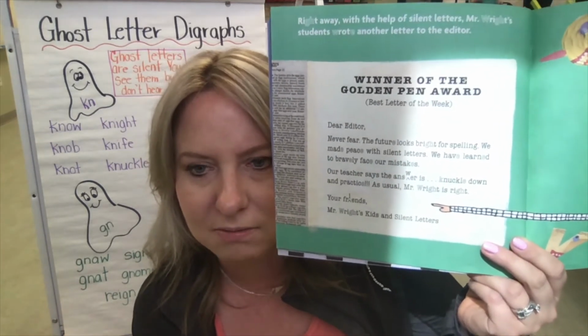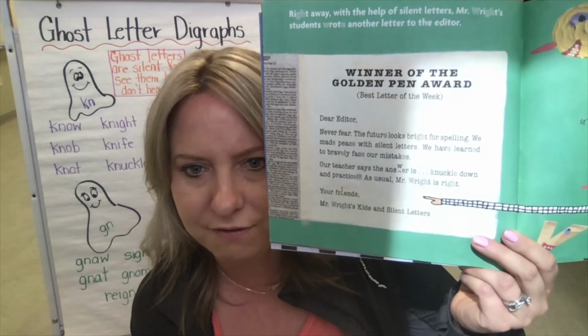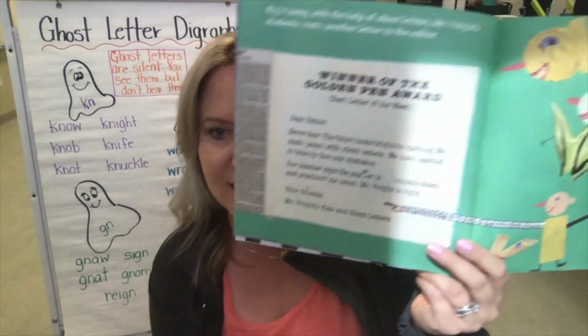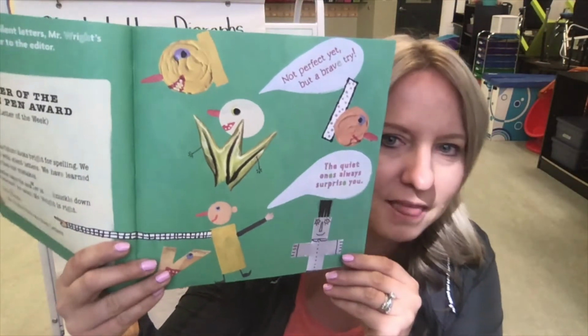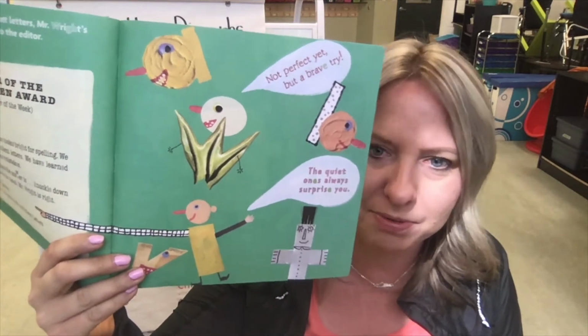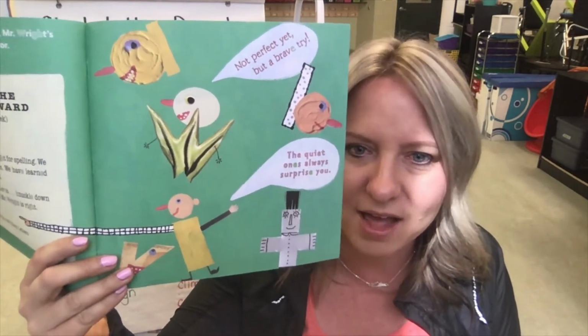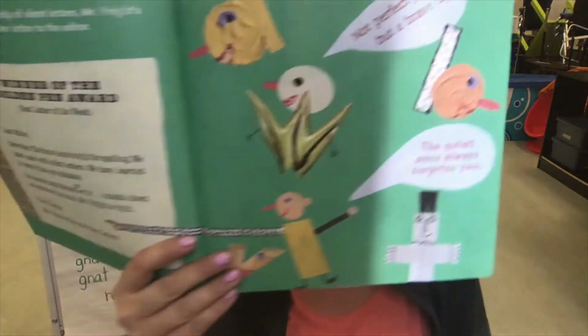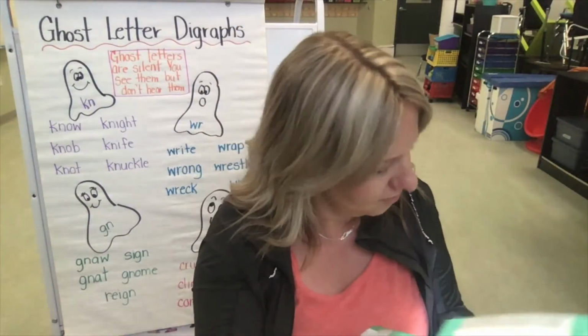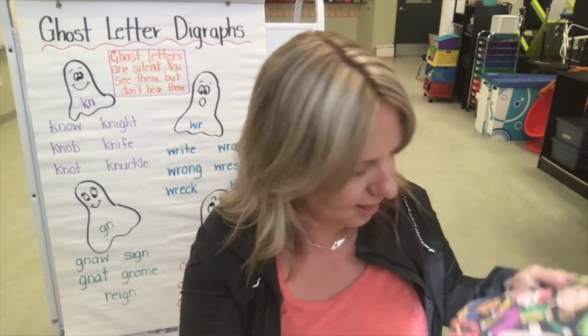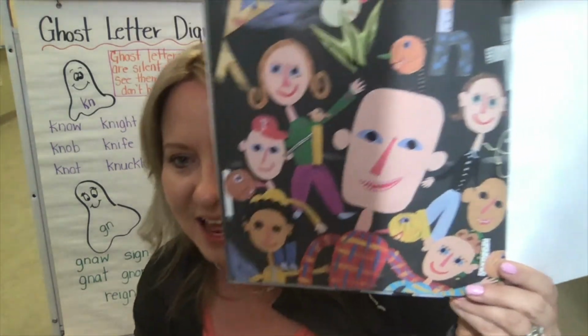As usual, Mr. Wright is right. Your friends, Mr. Wright's Kids and Silent Letters. Not perfect yet, but a brave try. The quiet ones always surprise you. And that is the end of the story.